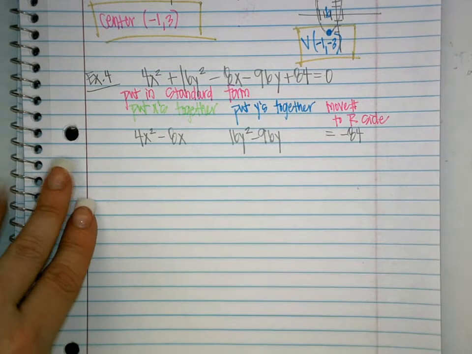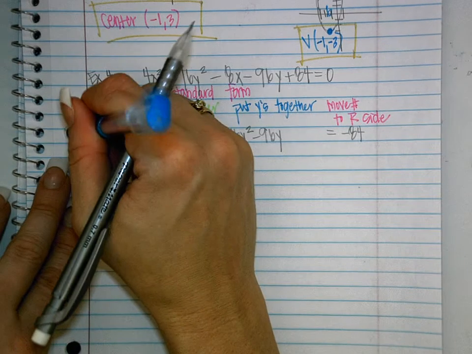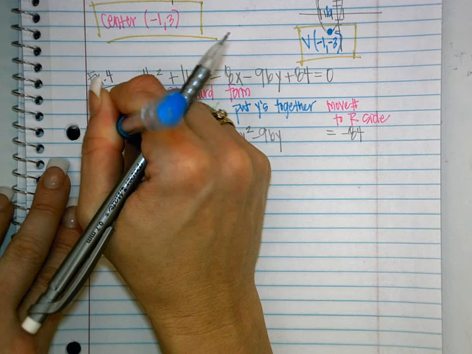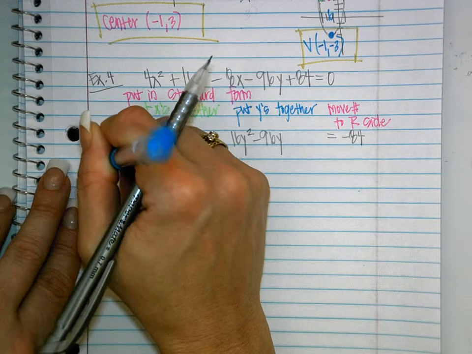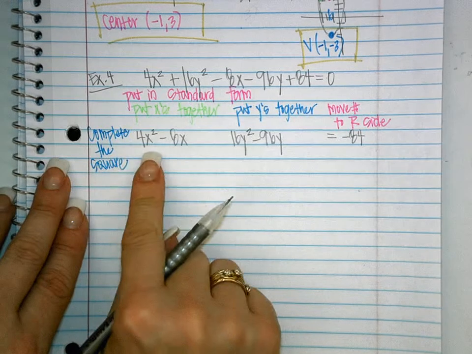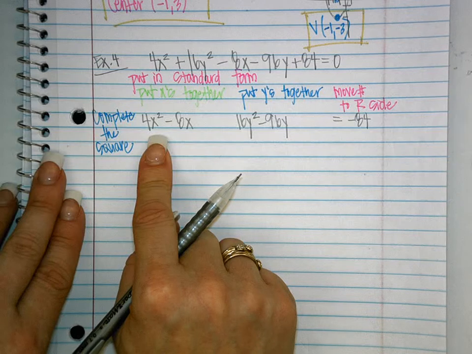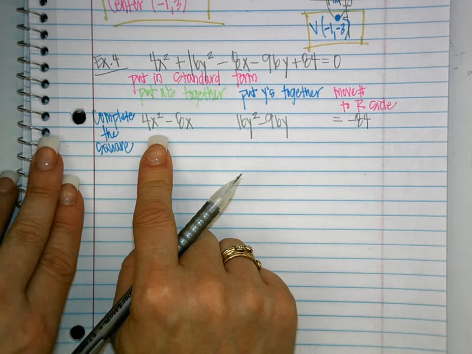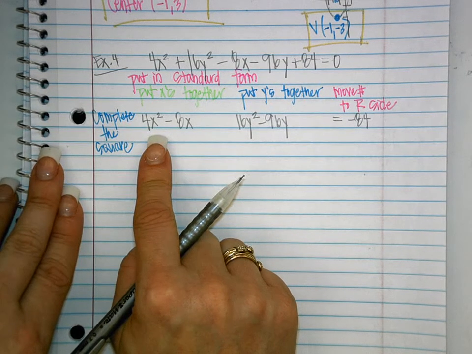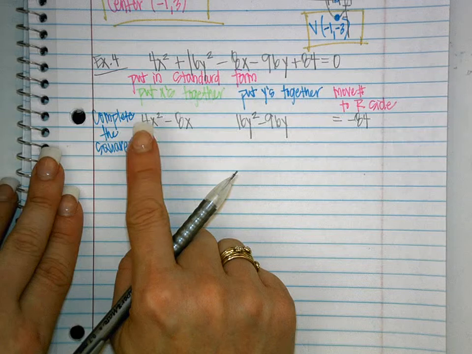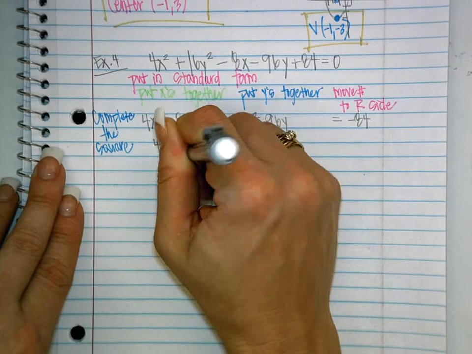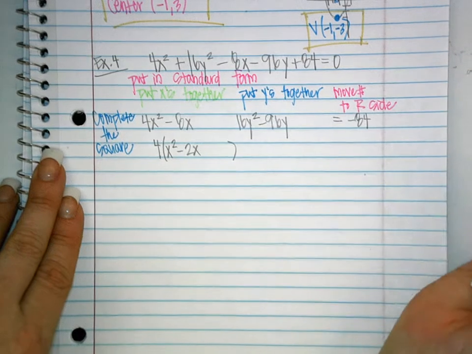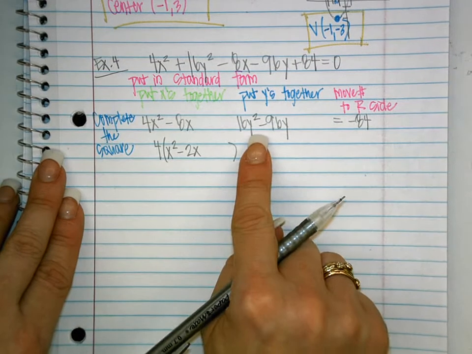So now we're going to complete the square. To complete the square, what do we have to do? We did this last week. Take out the coefficients, or the a values. What would you take out from the x's? Take out a 4. Left behind would be x squared minus 2x. Again, leave that space.